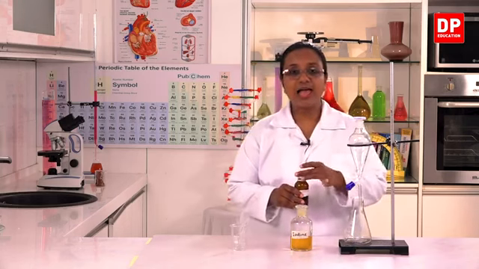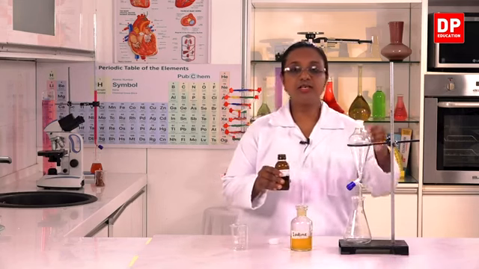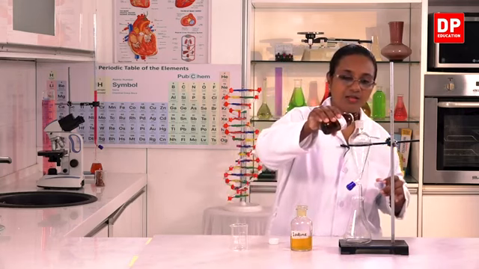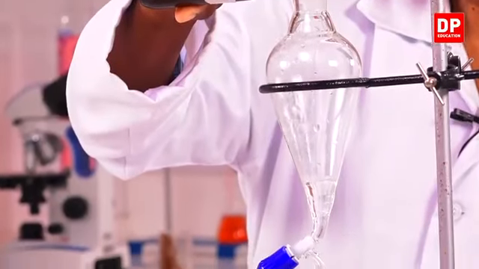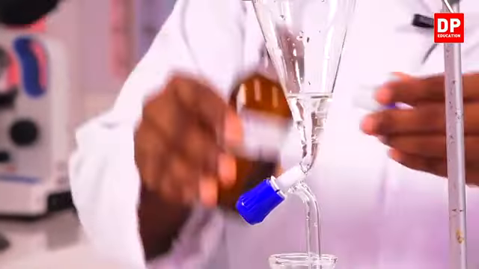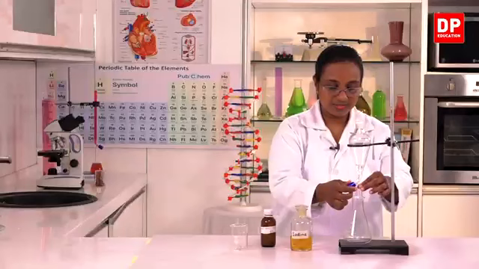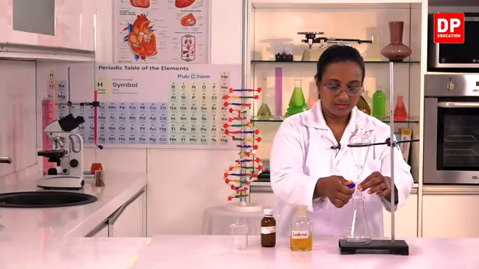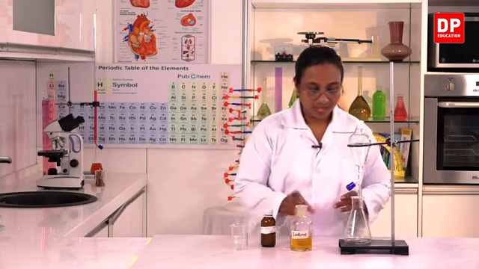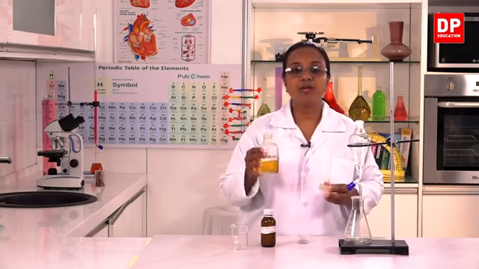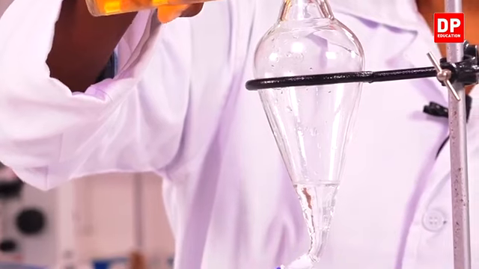So, now I will add a small amount of carbon tetrachloride into the separation funnel. You can see it is a colorless solvent. So, now I have the solvent inside and I have to make sure the tap is very tight so that the solvent does not leak. Then I add a small amount of iodine in water. So, here you can see the different colors.